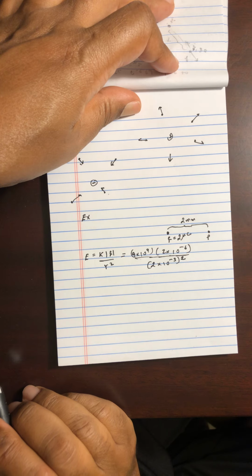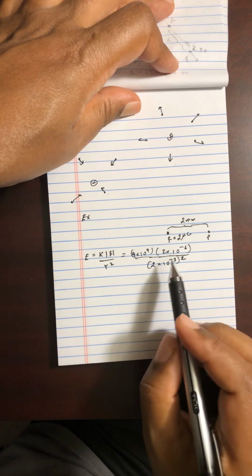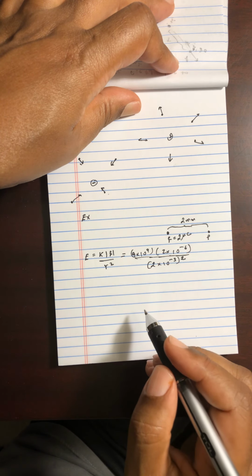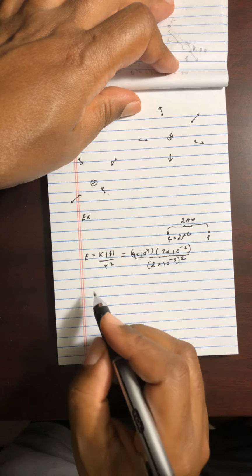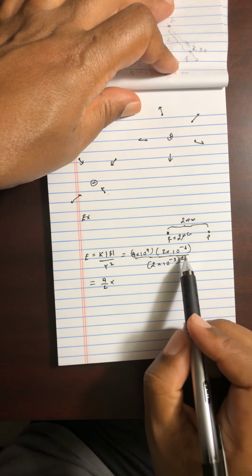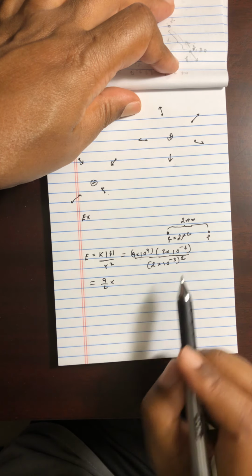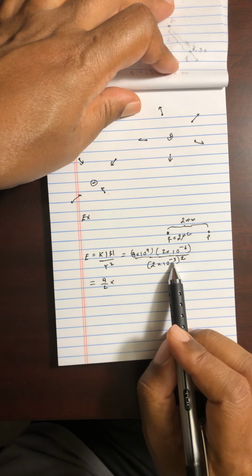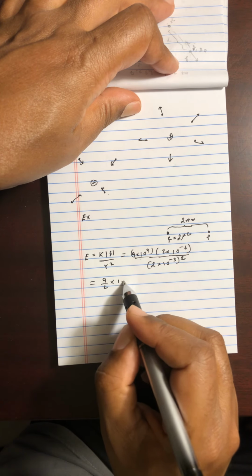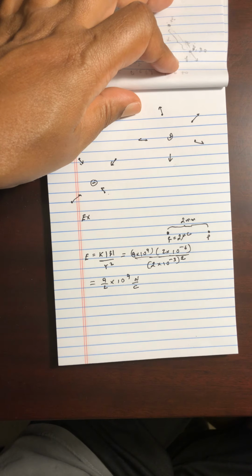Squared. So let's look at the numbers first. One of the two cancels out, so you've got another 2, that's 9 over 2, or 4.5. Okay, so you've got 9 over 2. Let's look at the powers. You've got negative 6 over here plus 9, that's 3, but you've got another 6 from the bottom, so it's going to be 10 to the power of 9 Newton per Coulomb.